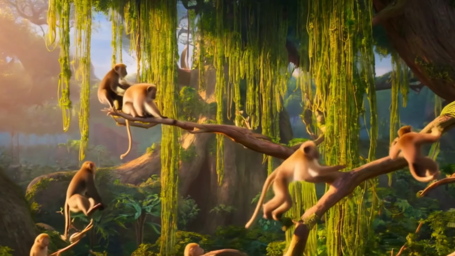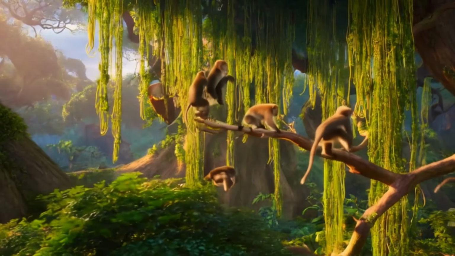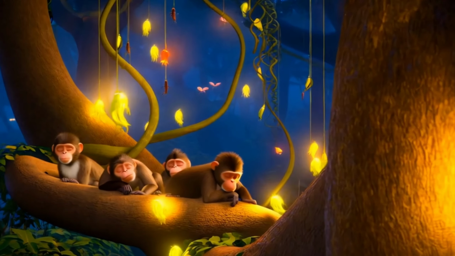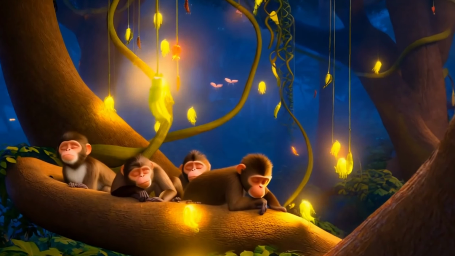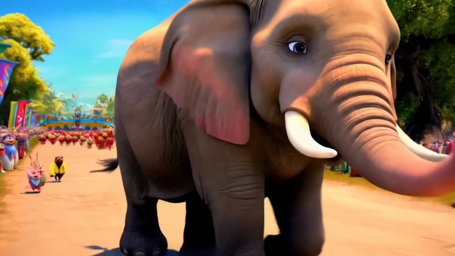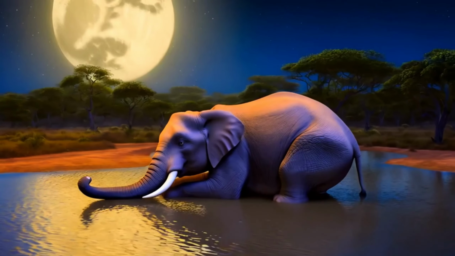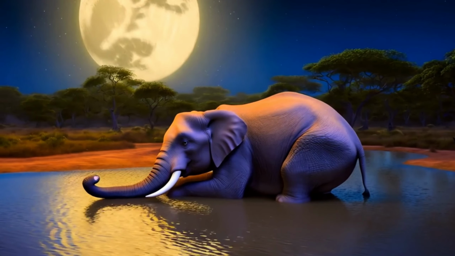Hello, Monkey. She's been swinging from branch to branch all day, and now she's tired. Can you help tuck the monkey in and wish her a good night? Good night, Monkey. Hello, Elephant. He's been splashing in the water hole with his friends all day, and now it's time to settle down. Can you say goodnight to the elephant and wish him?